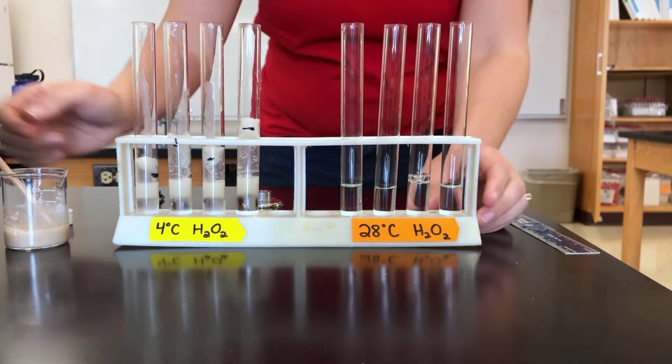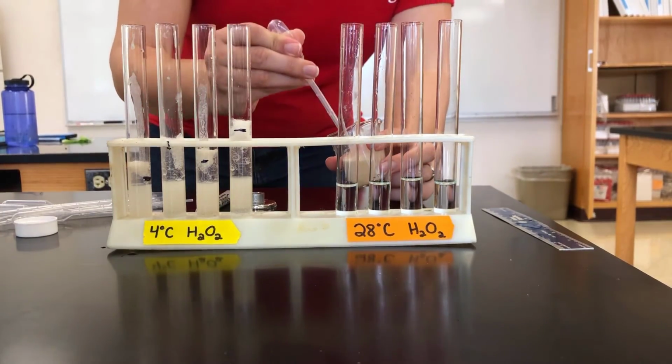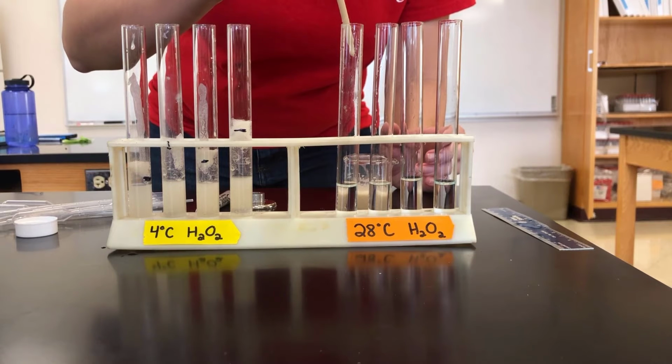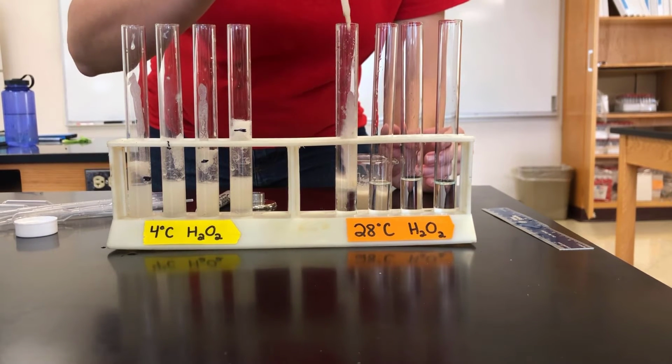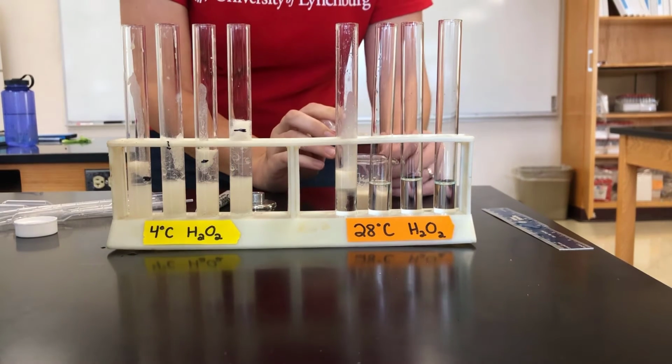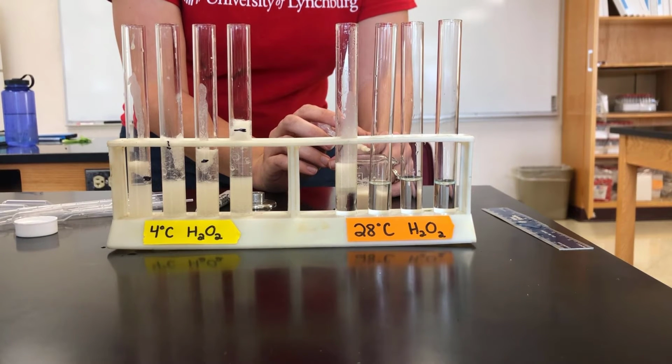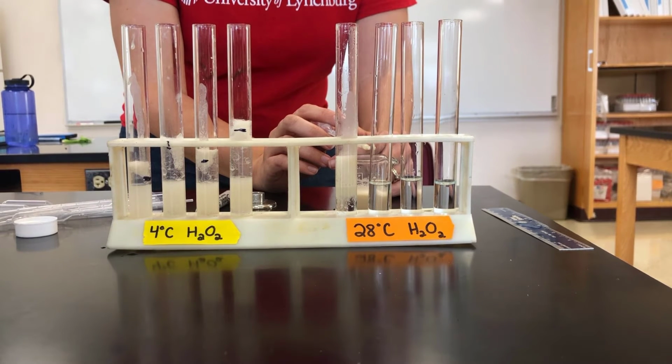And all right, so we're going to add 250 microliters of our catalase solution to our room temperature hydrogen peroxide. Stop.